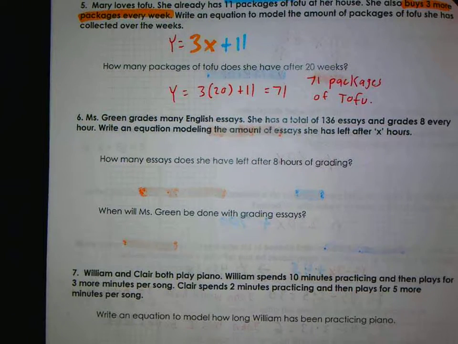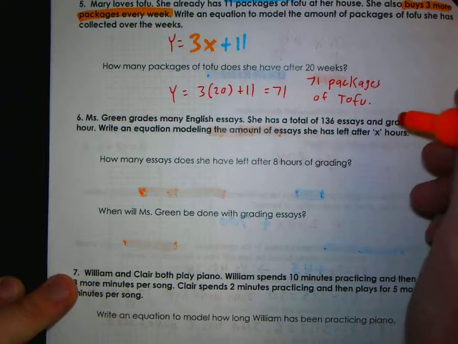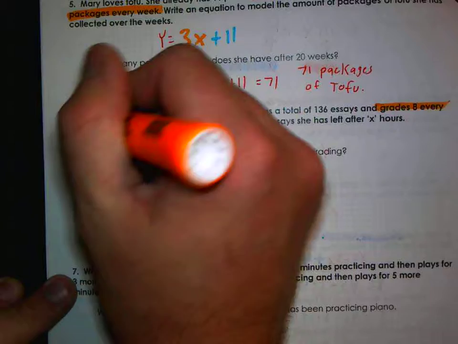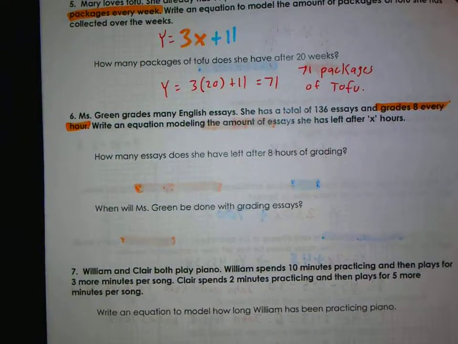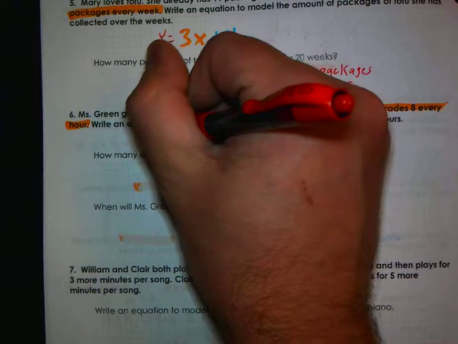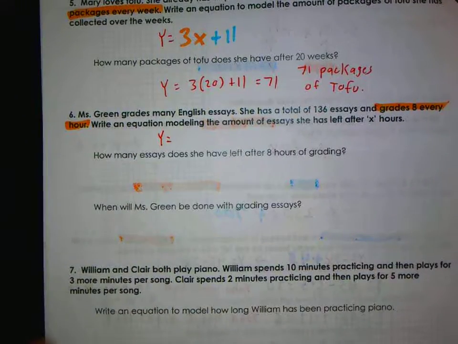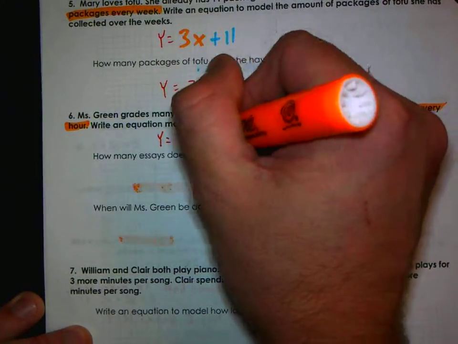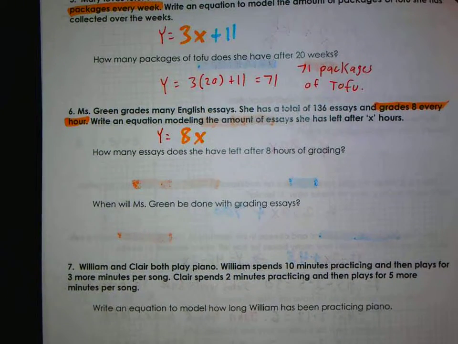Which one would be the slope? 136 or 8? Yep. She grades 8 every hour. So x is going to be hours. And then what did she start with? 136.